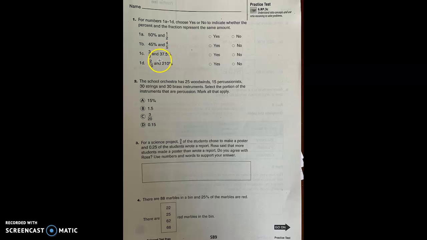Now on this one, what I would do is work from the fraction backwards. So I would do 3 divided by 8, change it to a decimal, and then move the decimal twice to the right to see if it's equal to 37.5. Same thing on number 1D. I would take 2 divided by 10. Again, 2 goes inside the house. So 2 divided by 10, change it to a decimal, and then move the decimal twice to the right to change it to a percent.